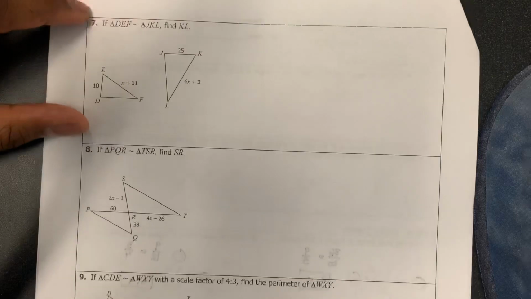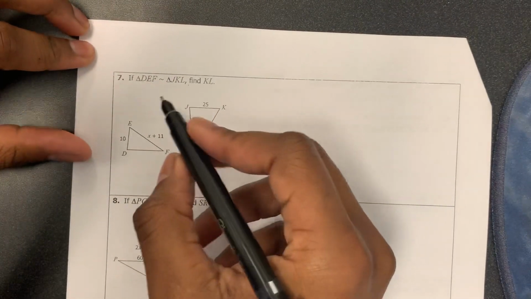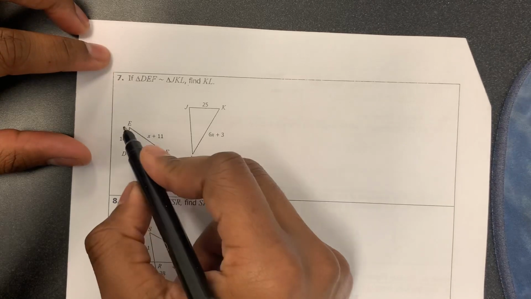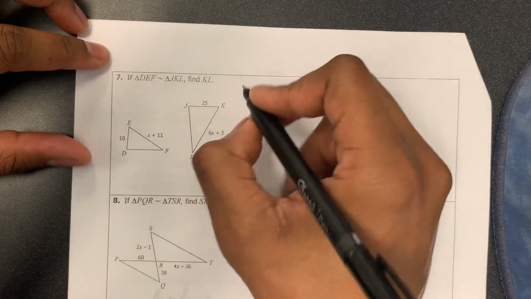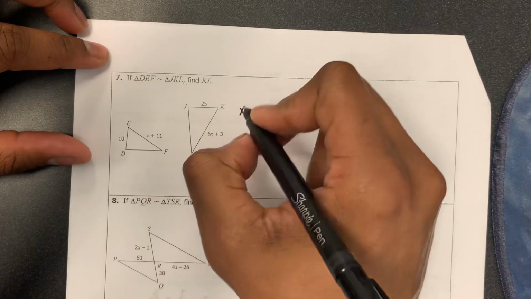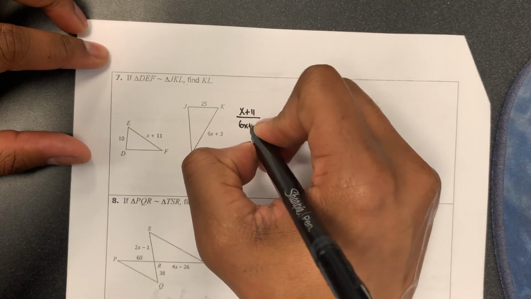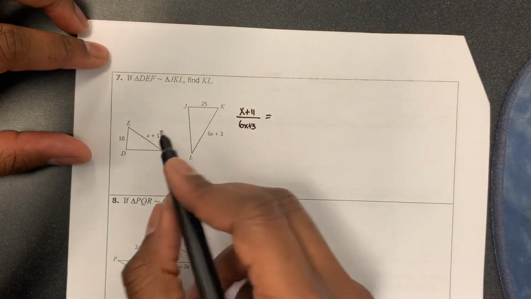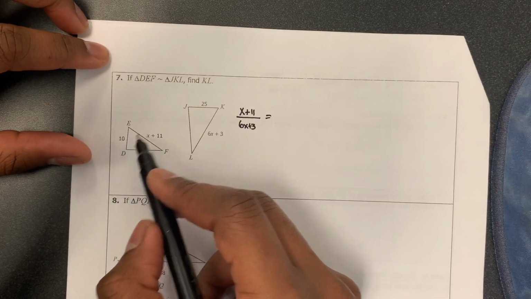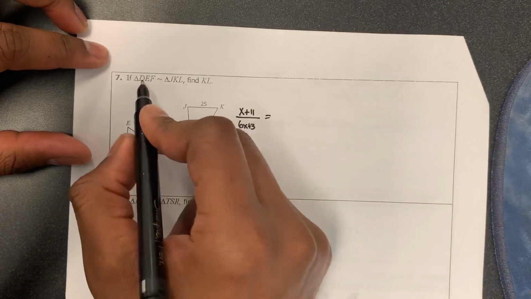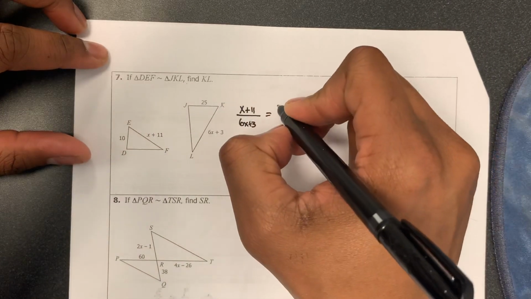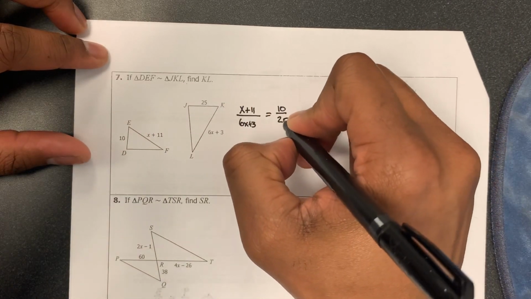For number 7, similar kind of problem, we have DEF is similar to JKL. So we know EF is proportional to KL. So we're going to have x plus 11 divided by 6x plus 3, and that's going to equal ED is proportional to JK according to our similarity statement. So that's going to be 10 over 25.